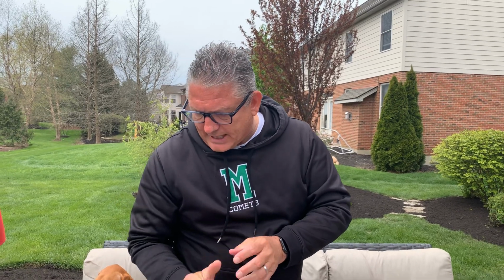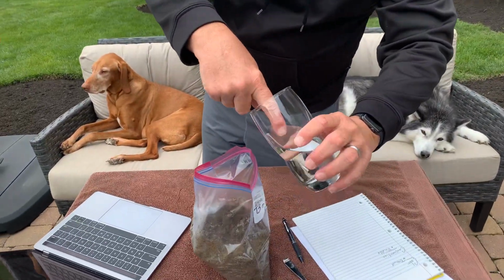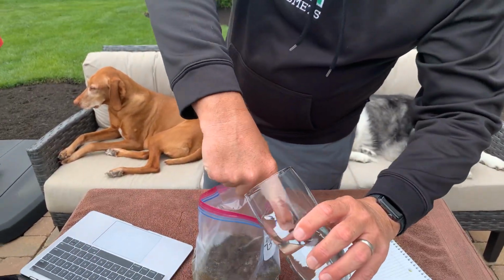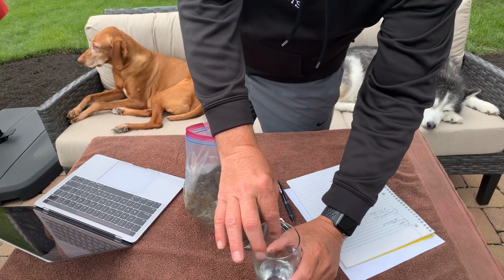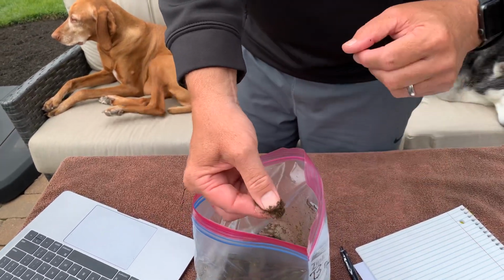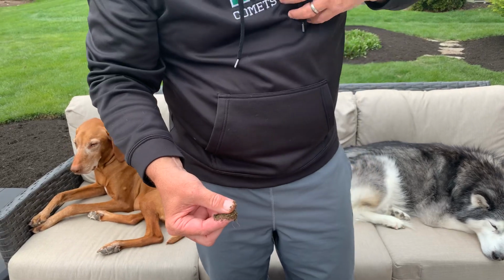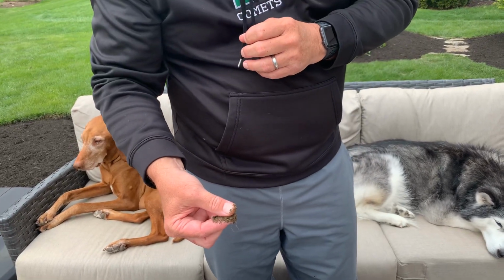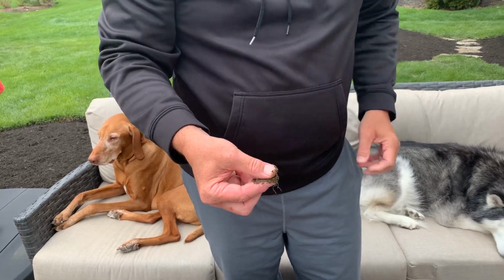Now, for texture, like it says here, it says wet one finger and rub a little of the soil between your fingers. So I'm going to take my cup of water. I'm going to wet, like between my index and thumb, and I'm going to take some of my soil. I'm going to press it together. Okay? Now, it says if the soil is made of large pieces and feels gritty, it's most likely sandy.